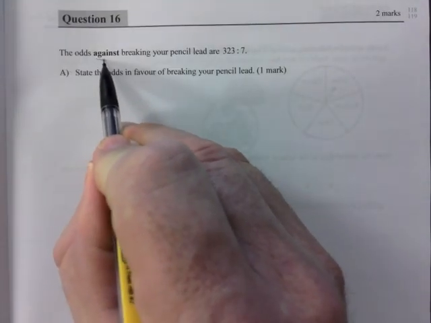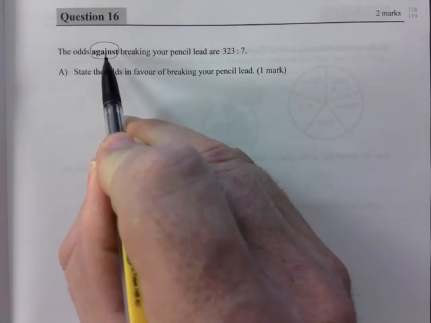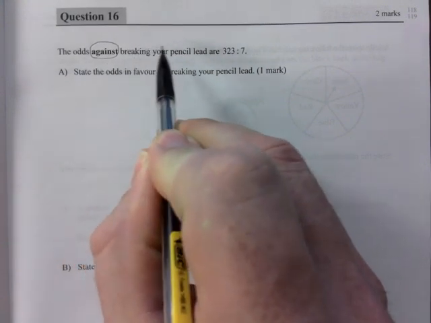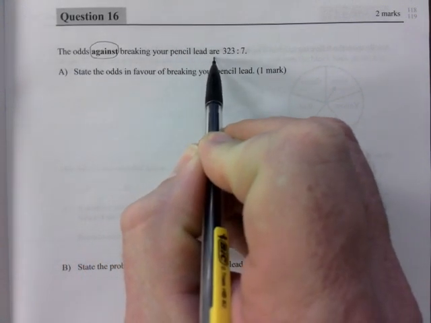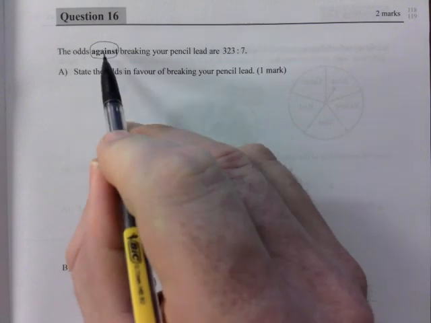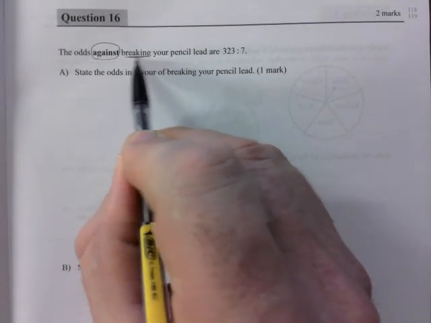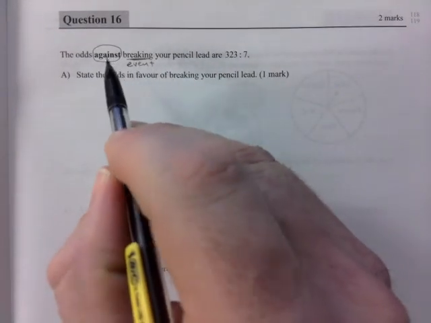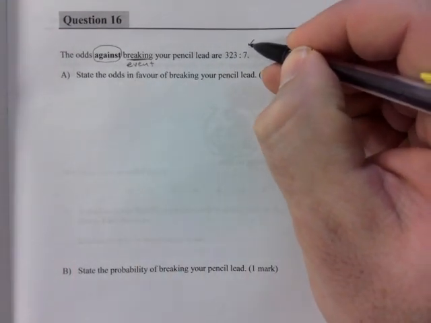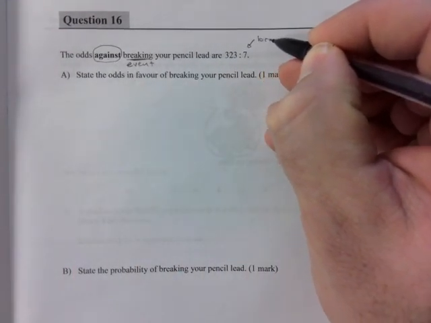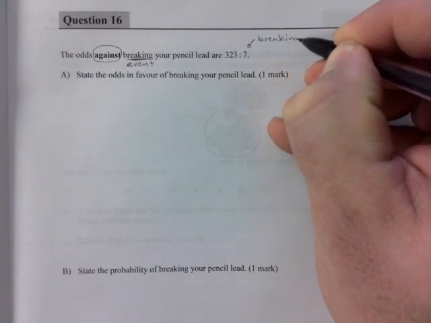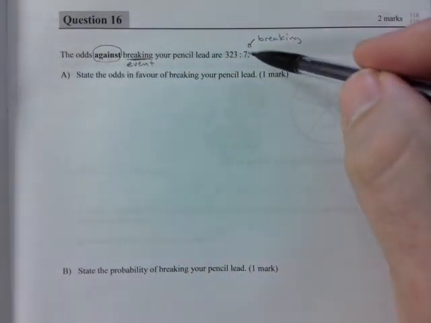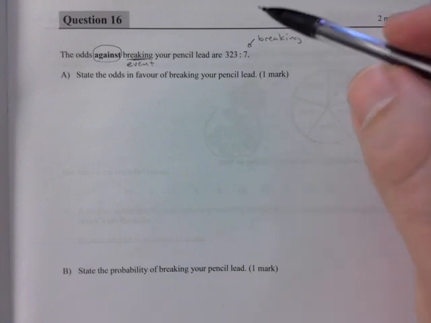The odds against, they're nice enough to bold that one. Odds against breaking your pencil lead are against the event. This is the event. So that means that this number here is breaking, because the way it's worded, against breaking means that breaking is on the other side.